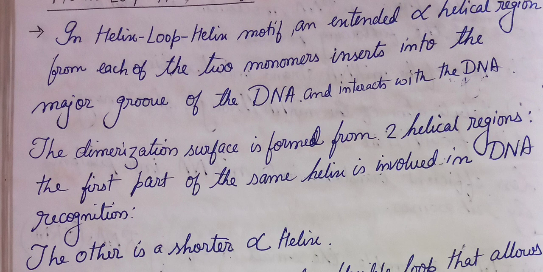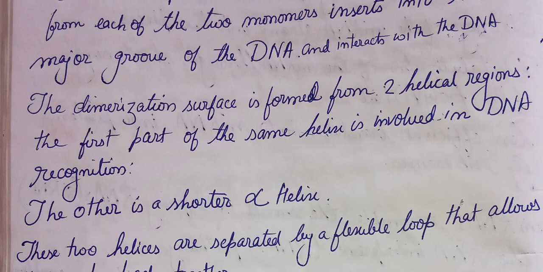Second, they have two alpha helices, a short alpha helix and a long alpha helix. The long alpha helix is involved in both dimerization as well as recognition.